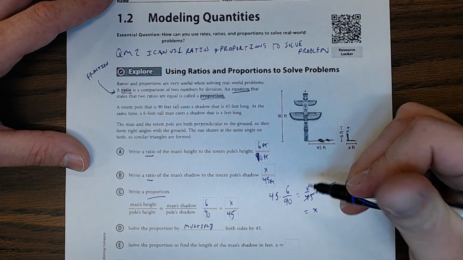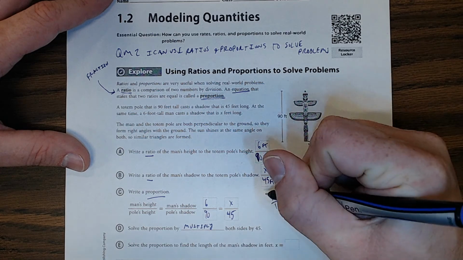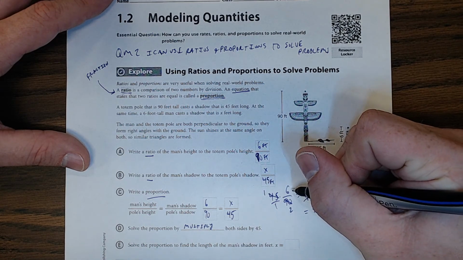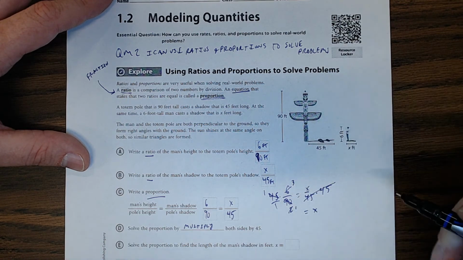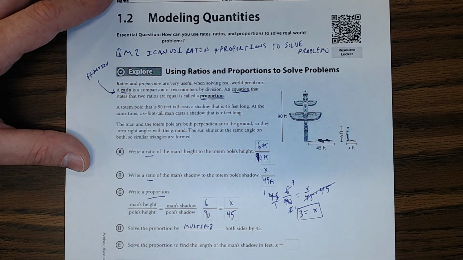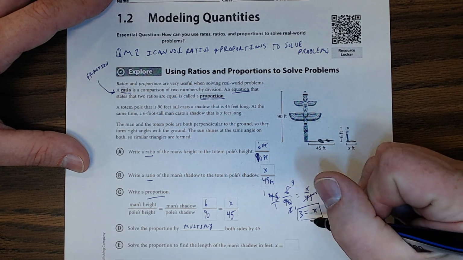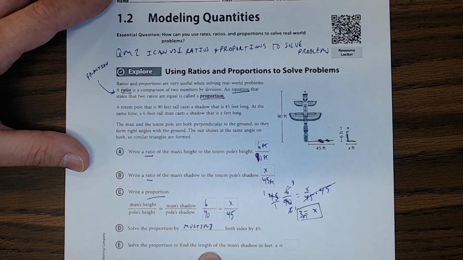And on this side, this is like 45 over 1, which simplifies this to 1 over 2. And we've got 1 times 6, 1 times 2. We can also simplify that, 6 divided by 2, 3 over 1, or just 3. X equals 3. And again, if you're listening to Mrs. Hunt in your head, she's going to say, what? 3 nose hairs? You're going to say, no, that's 3 feet. So solve the proportion to find out the length of the man's shadow in feet.